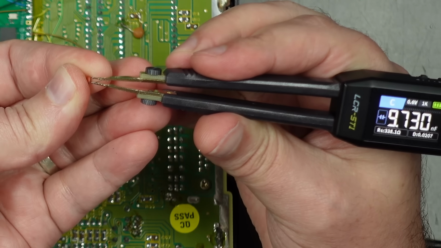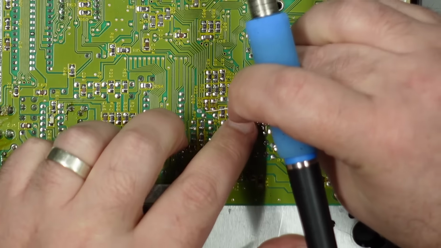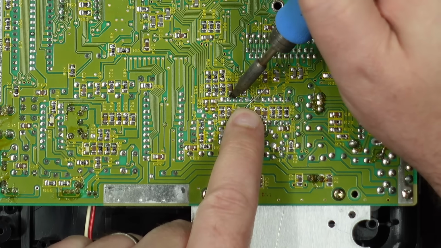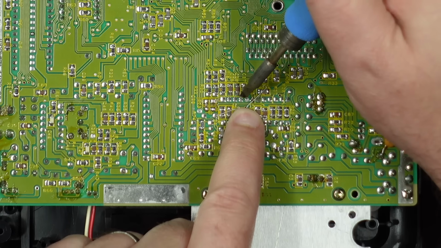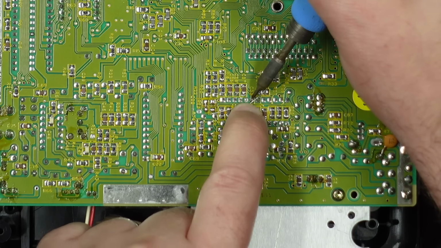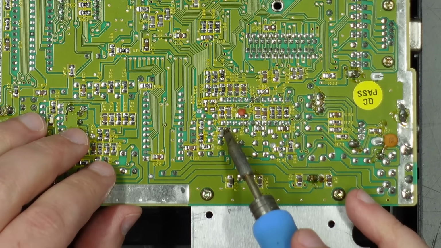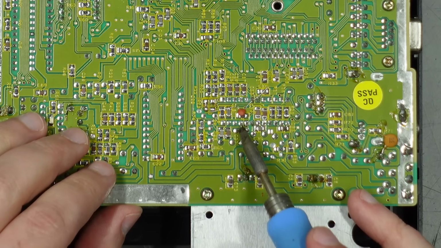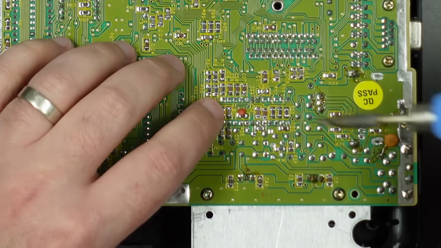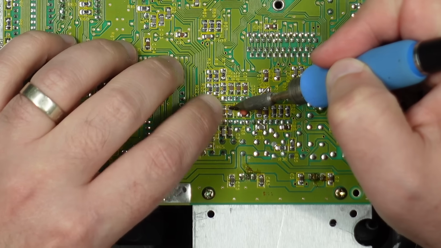RU 10 nanofarads. 9.8. Good enough. I guess we'll try and keep this sort of away from the RGB signals, because pins 2, 3, and 4 on this thing are our RGB signals, so try and keep the cap somewhat away from those. On this side, I think it's like 23, 22, and 21 are the RGB outputs, so you also don't want to go too close to those either. I think smack bang in the middle is probably best.